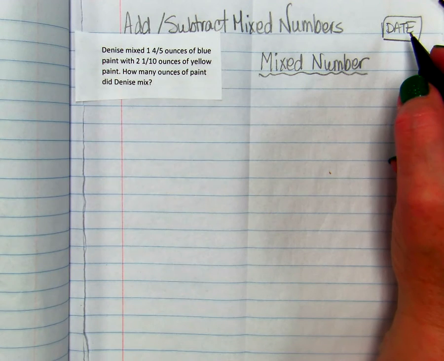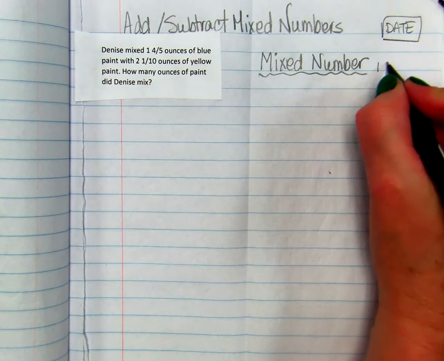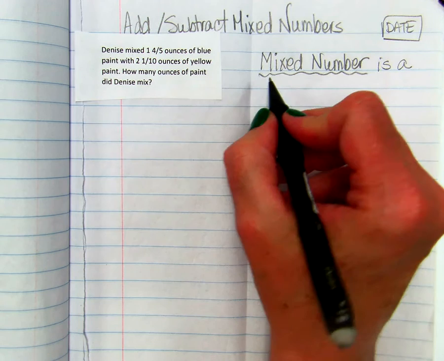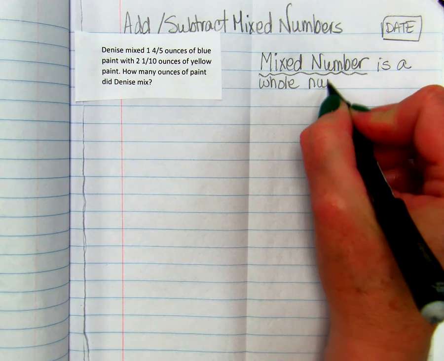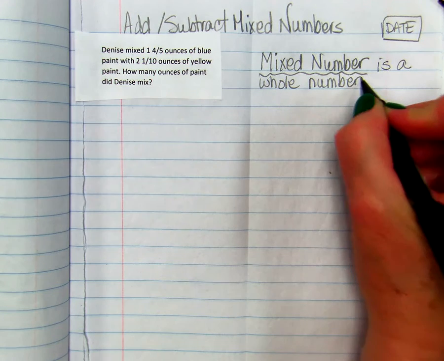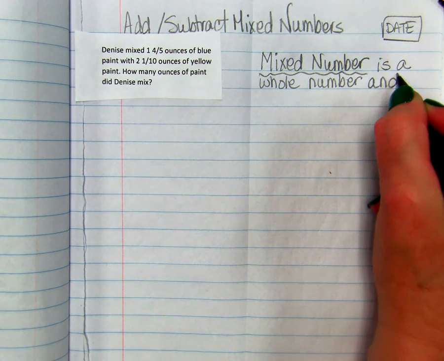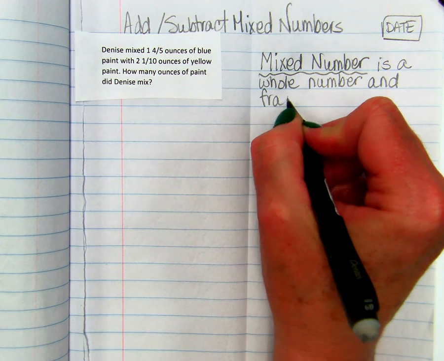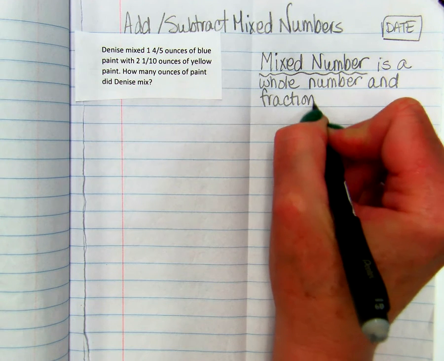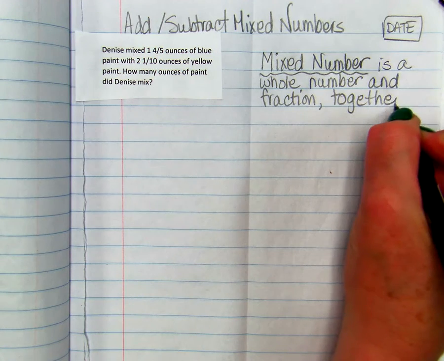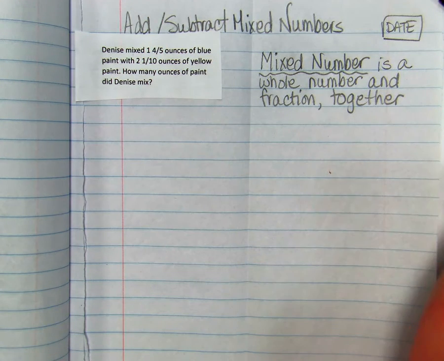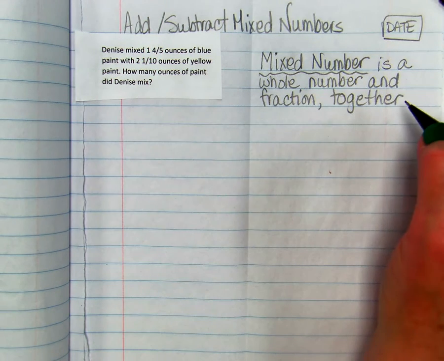A mixed number is a whole number and a fraction together.